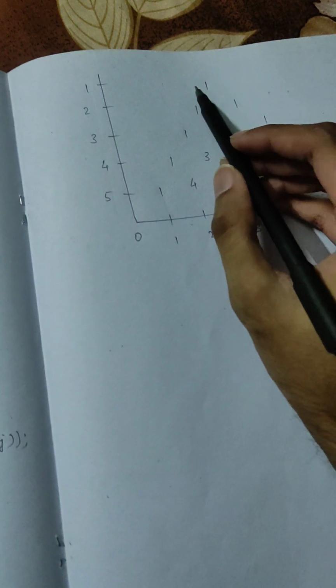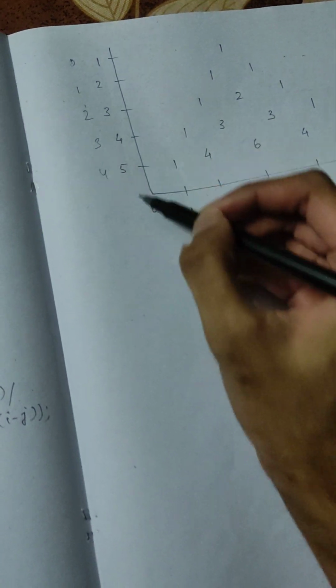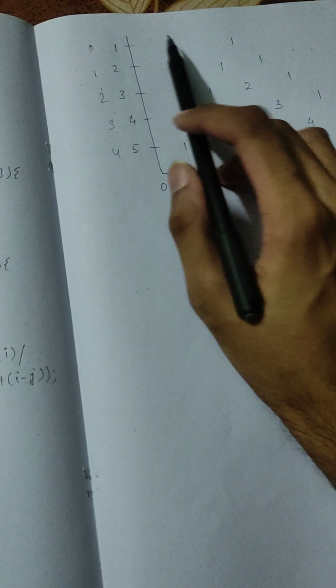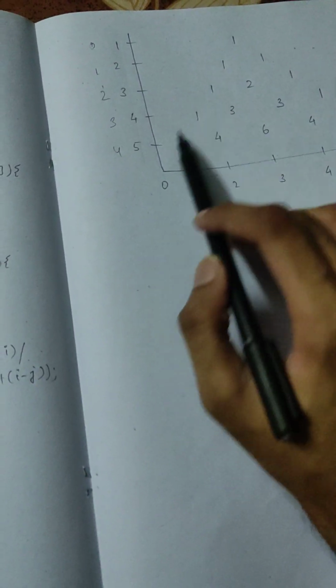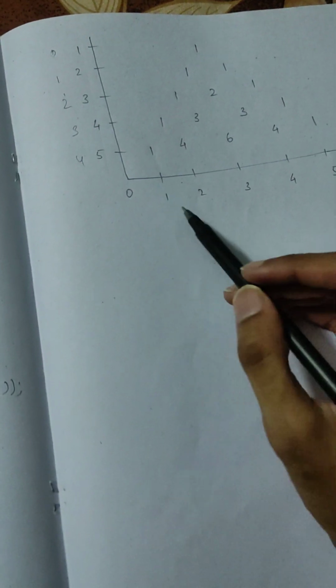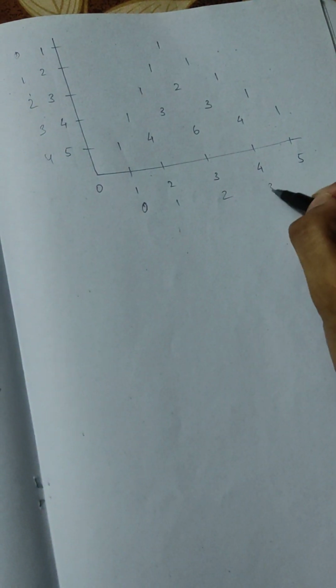So the rows will be 0, 1, 2, 3, 4, till 4. The row number will be 0, 1, 2, 3, 4, and the column will also start from 0, 0, 1, 2, 3, 4.